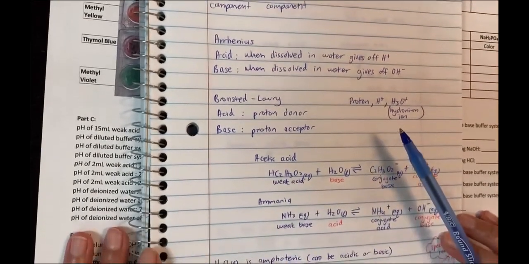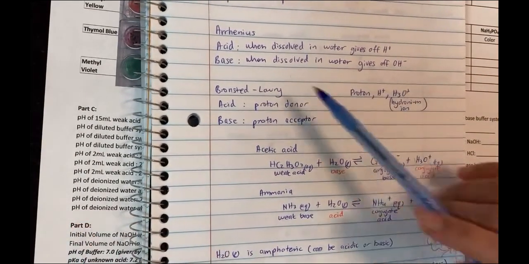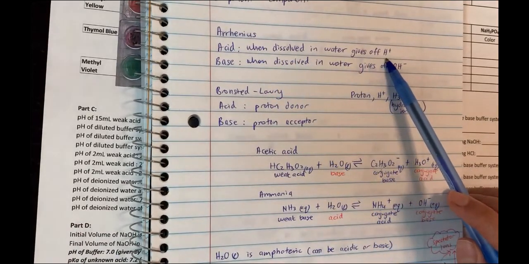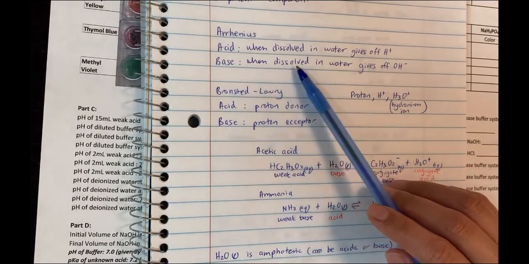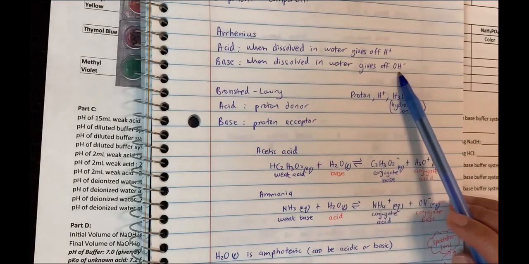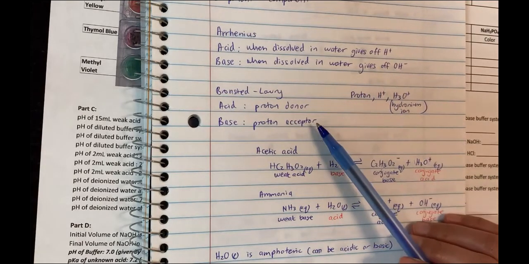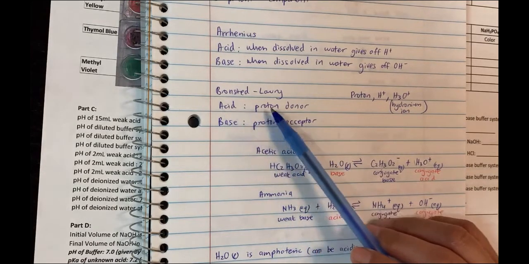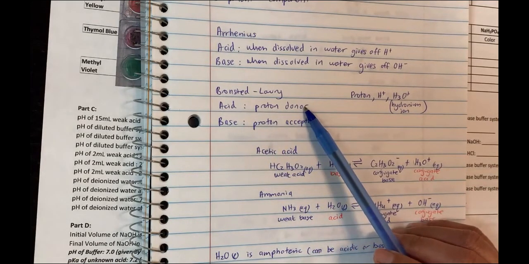When we were in Chem 1, we learned that an acid is defined as something that, when you dissolve it in water, gives off hydrogen ion. A base is something that, when you dissolve it in water, gives off hydroxide ion. In Chem 2, we learn a new definition. It's called the Bronsted-Lowry definition of acid. An acid is a proton donor, meaning it releases the proton.